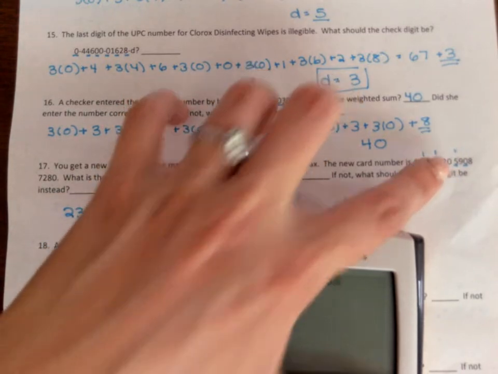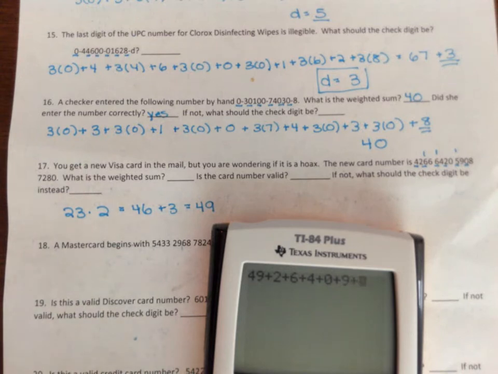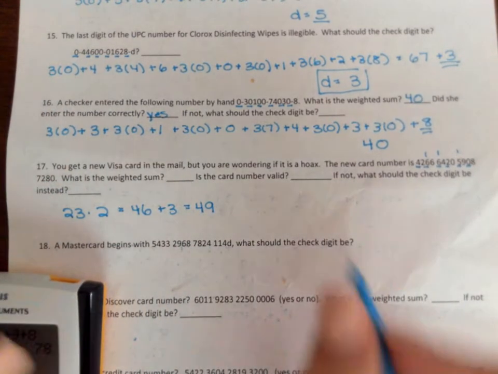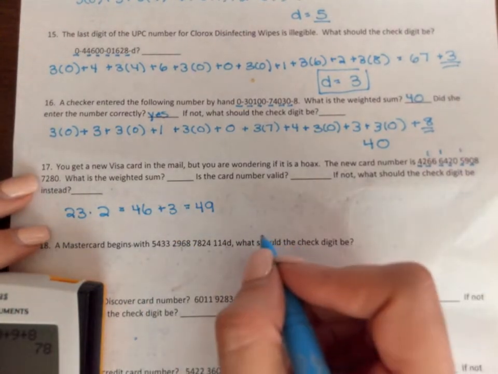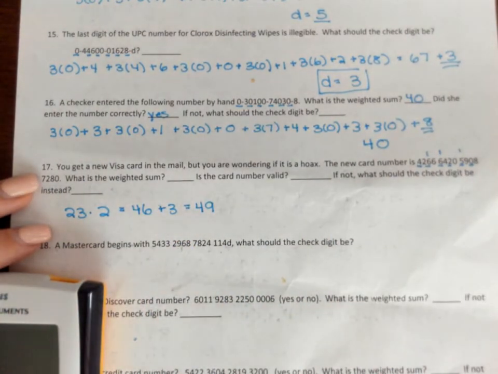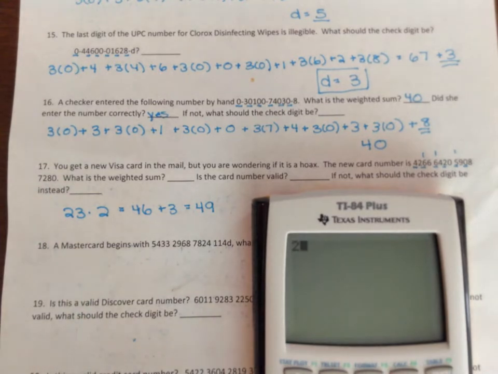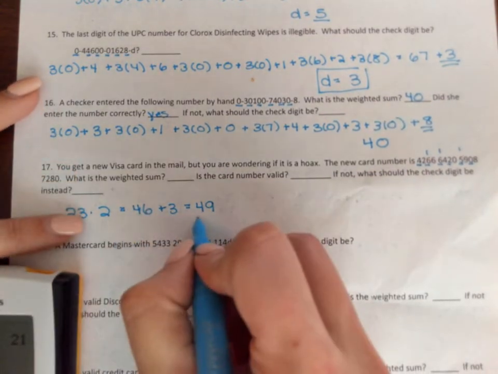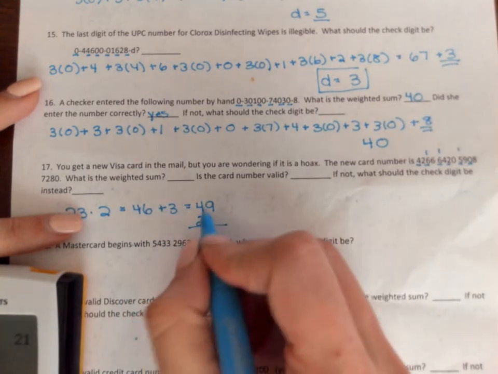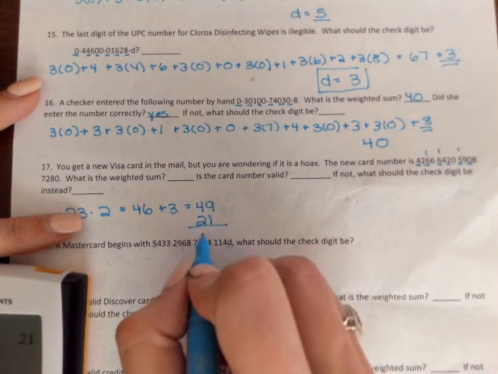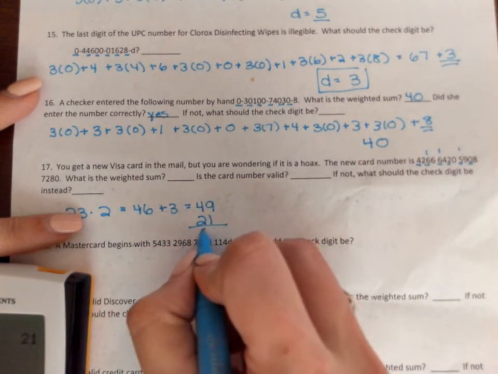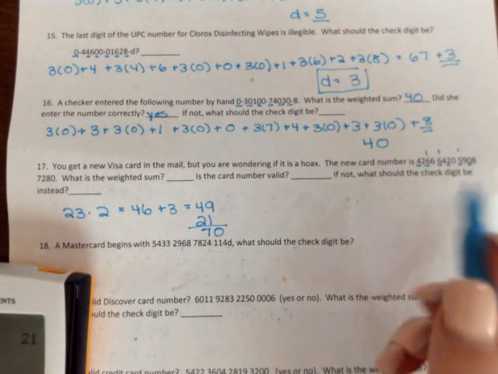I shouldn't have added in that check digit yet. So 2 plus 6 plus 4 plus 0 plus 9. So all the even spots add up to give you 21. So that gives me 70, okay?